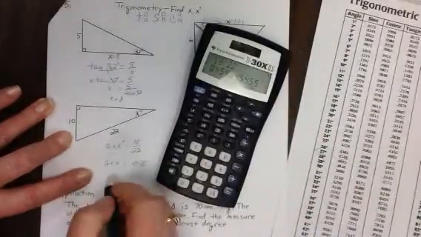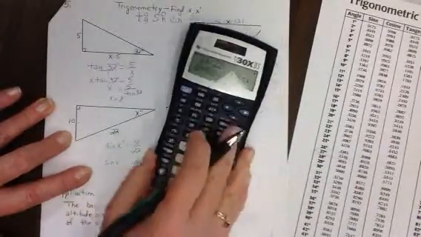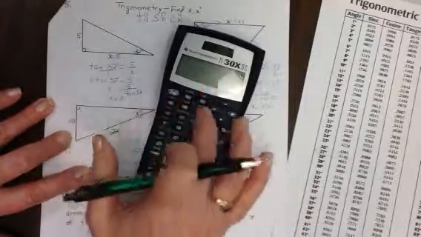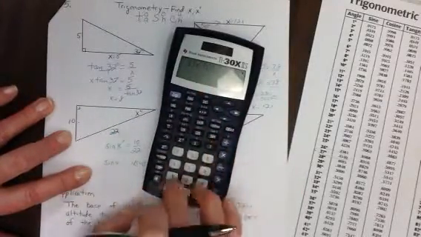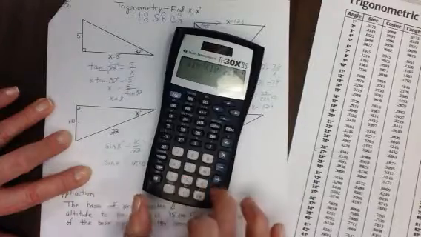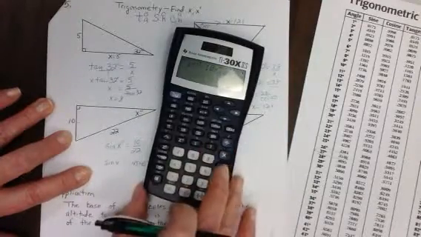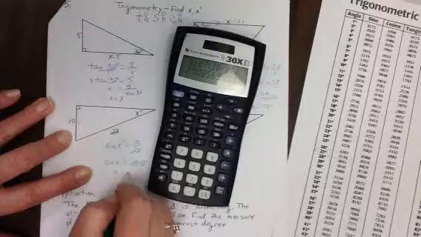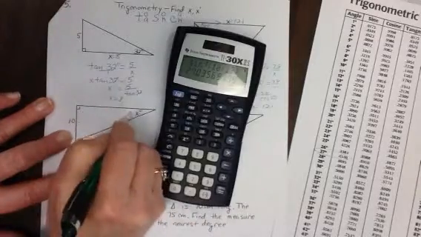Or I can use the inverse on my calculator, and I can say second function sine 10 divided by 22 and parenthesis equal, and we get 27. So x is equal to 27 degrees.